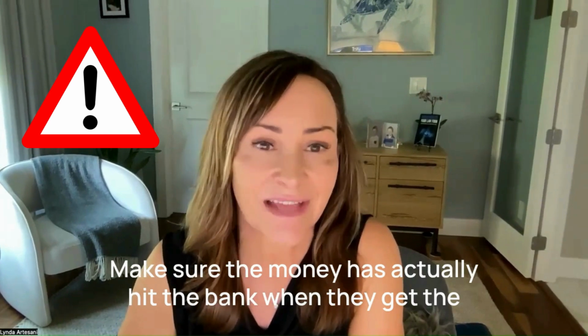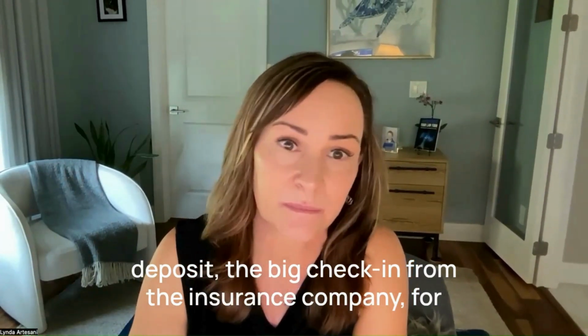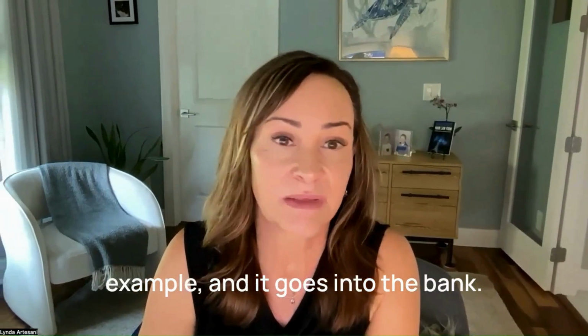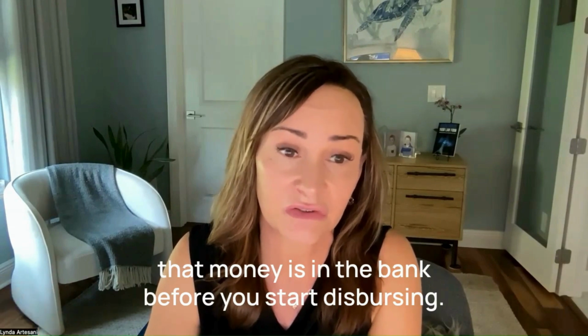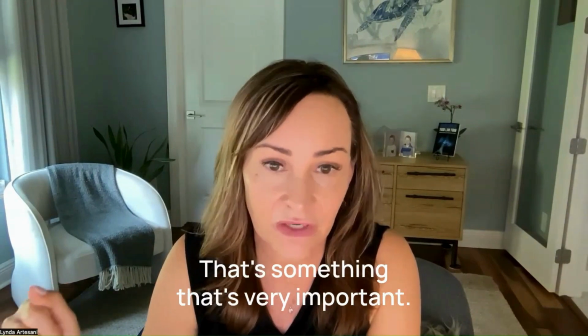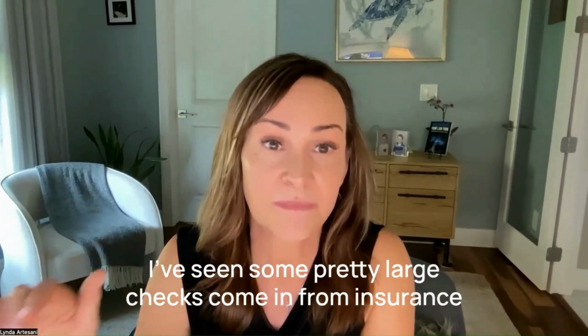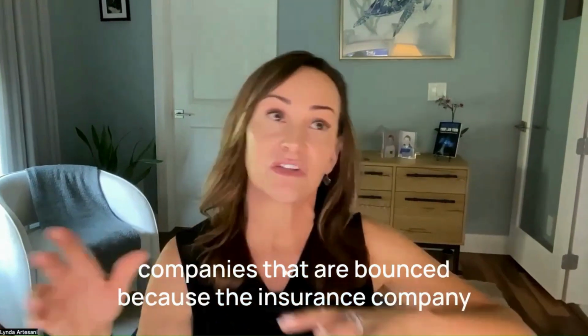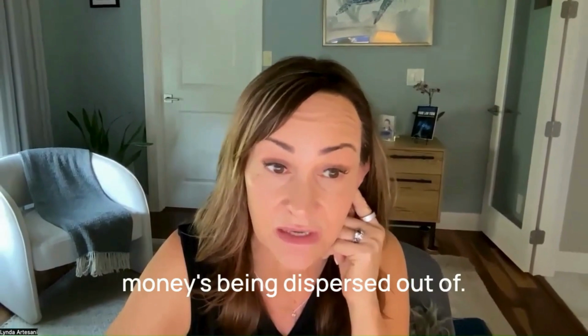Make sure the money has actually hit the bank. When they get the deposit, the big check in from the insurance company, for example, and it goes into the bank, I don't care what insurance company it is, make sure that money is in the bank before you start dispersing. That's something that's very important. I've seen some pretty large checks come in from insurance companies that bounced because the insurance company didn't move the funds to this particular account that the money's being dispersed out of.